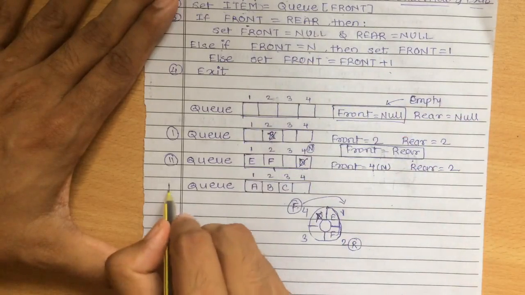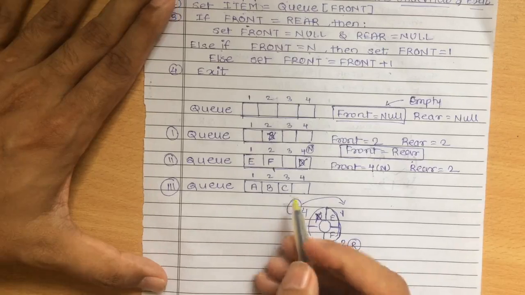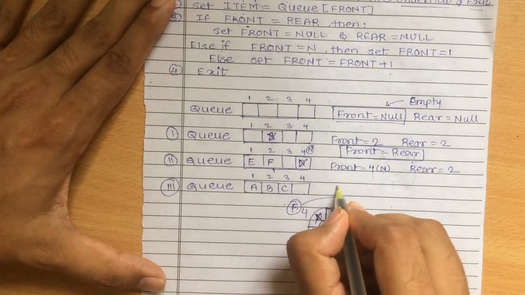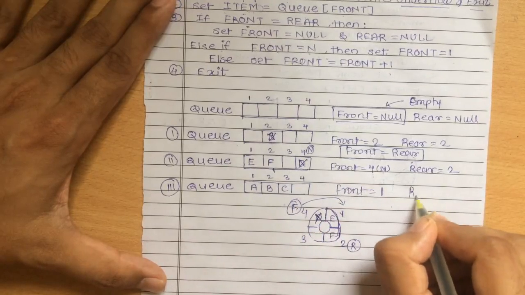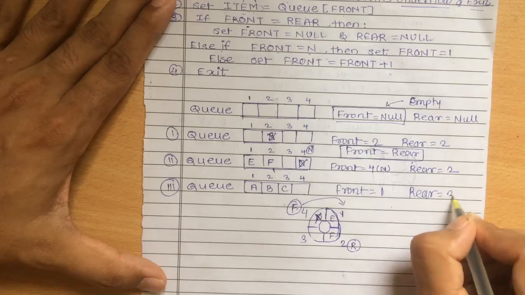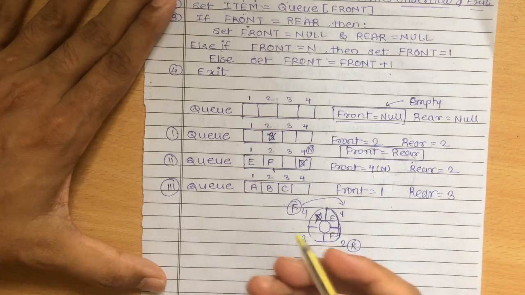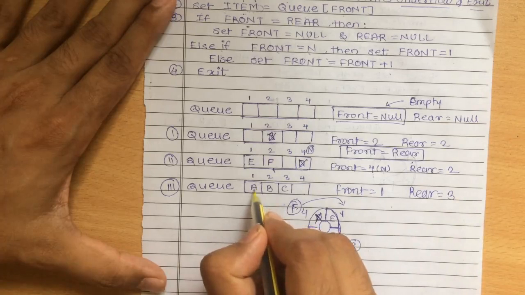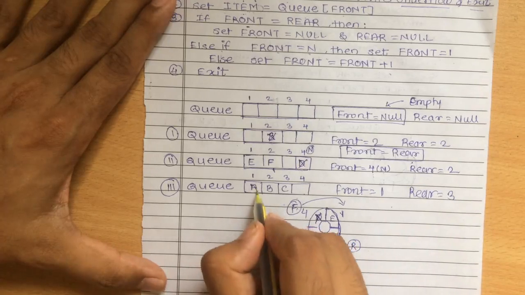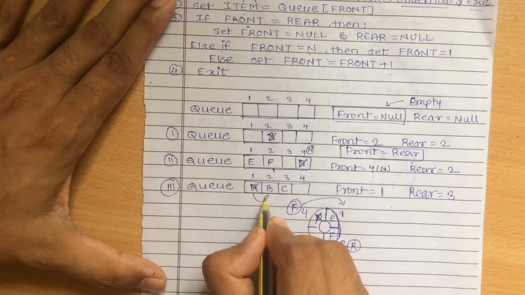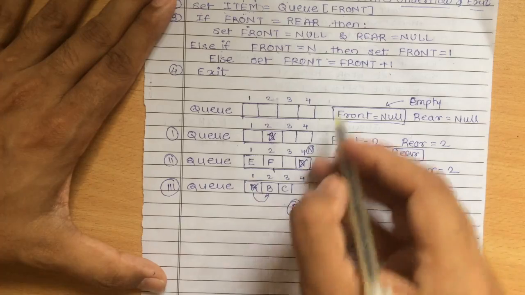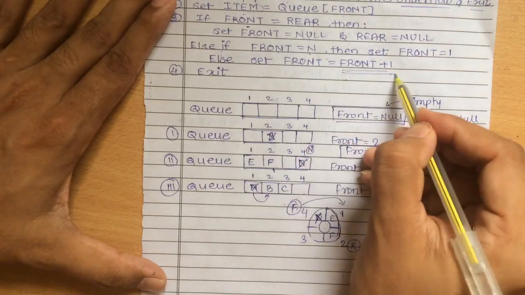Now the third possibility, that is the general possibility. A total of 3 elements are there. In this case, my front is equal to 1 and rear is equal to 3. Now I have to remove one element, so obviously I will remove the element present at the front. So I will remove this A, and after removing, I simply set front to the next location. So front is equal to front plus 1, which I have done over here.